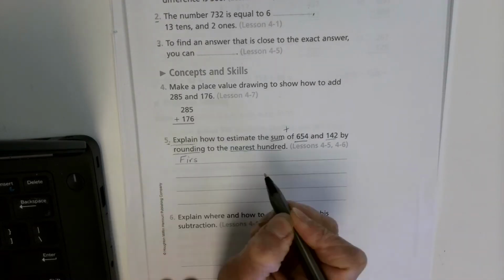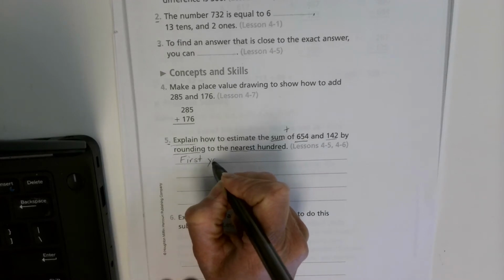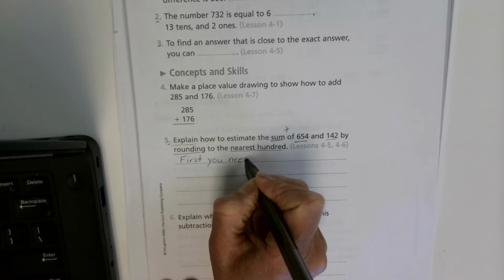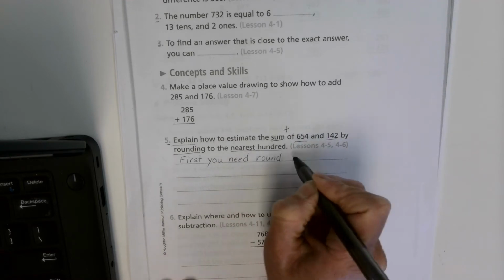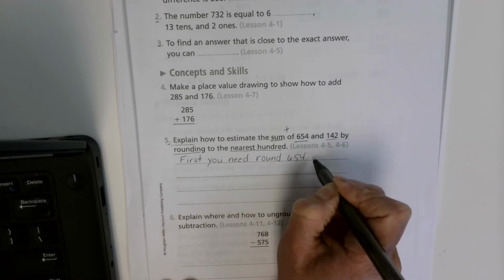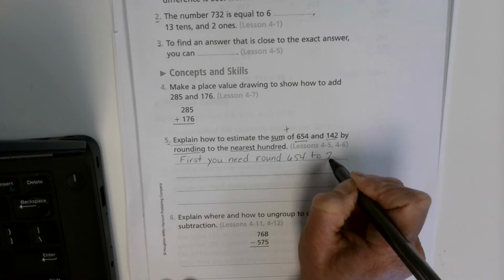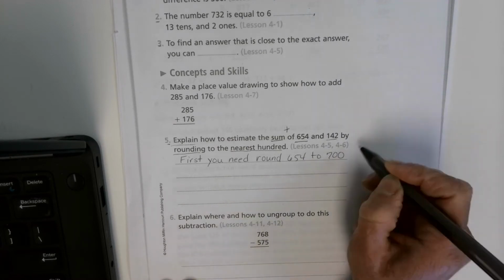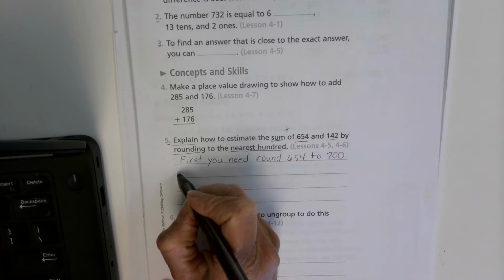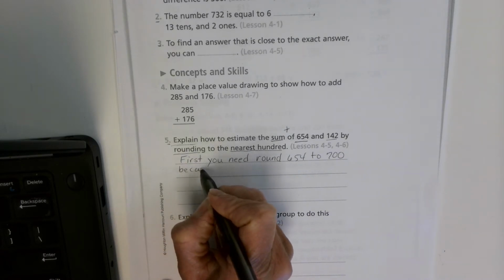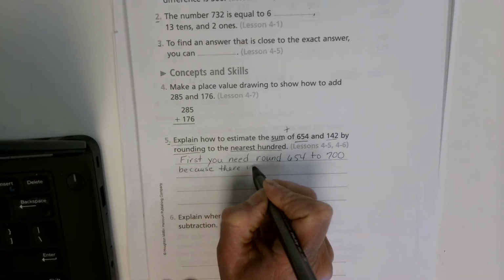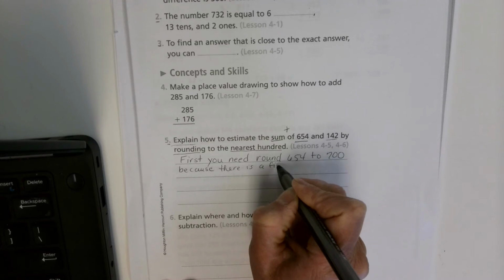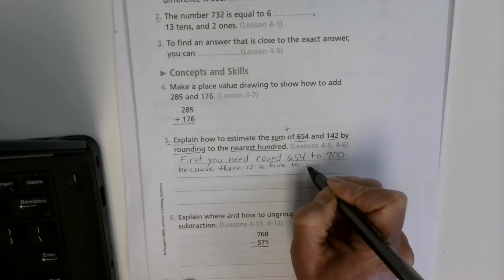First, you need to round 654 to 700 because, and I can get very wordy, I'm going to write small because there is a 5 in the tens place.